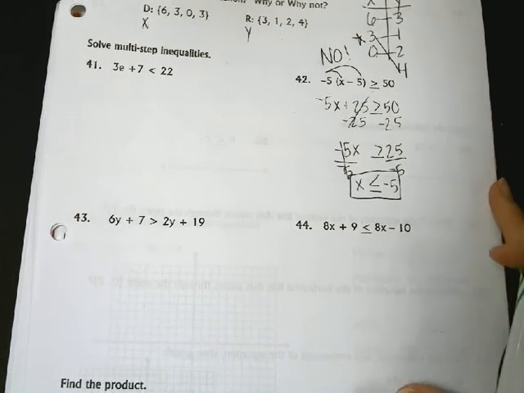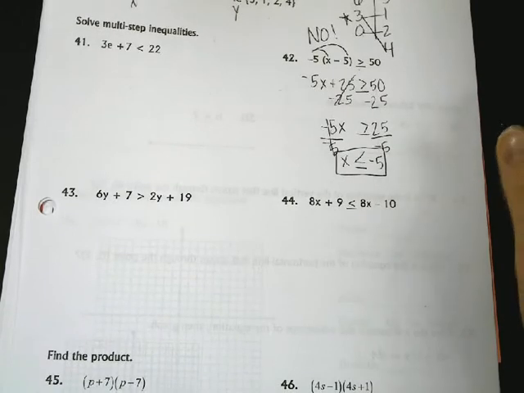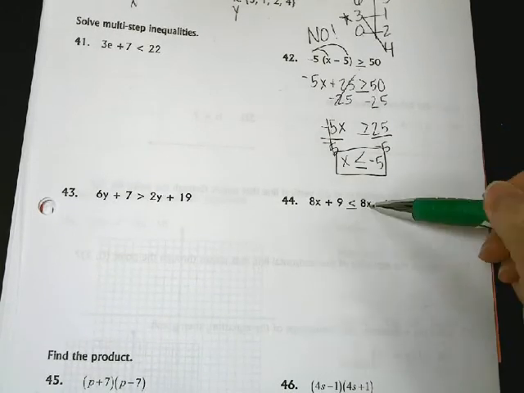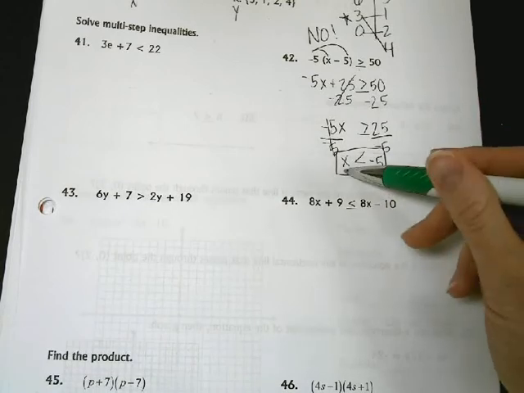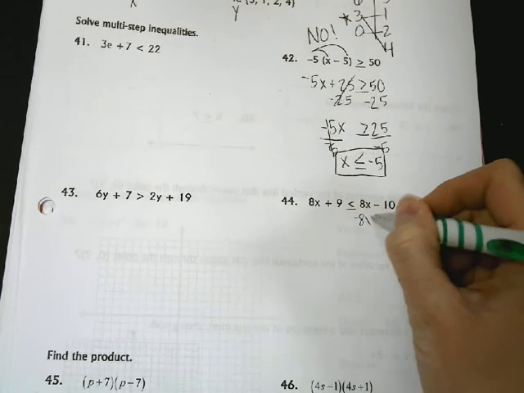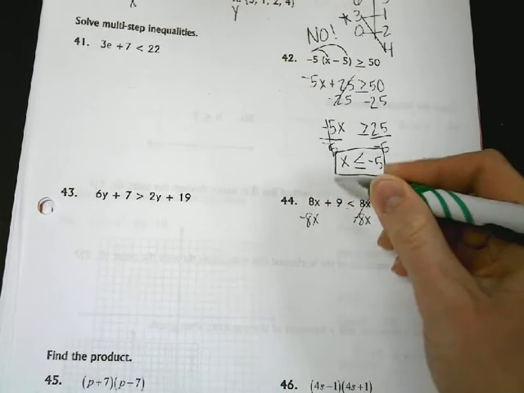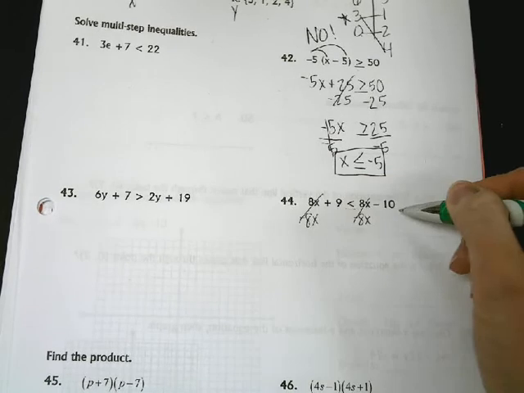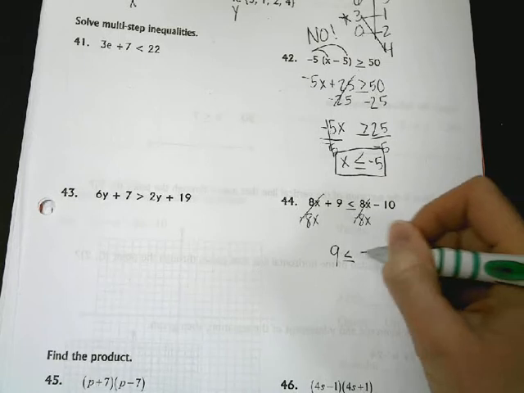Number 44, same concept. You want to get all your x's over to one side and all your whole numbers over to the other. I'm going to move my x's to the left because in inequalities, when your letter is on the left, it's easier to graph. So I'm going to subtract 8x, cancel, subtract 8x on this side. And I notice they both cancel. So now I'm just left with 9 is less than or equal to negative 10.